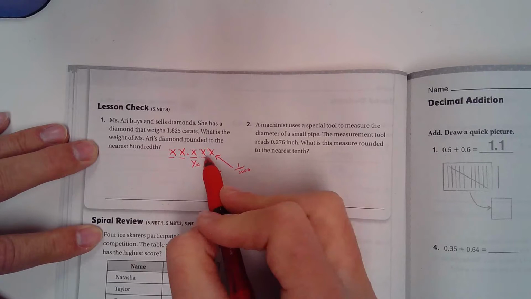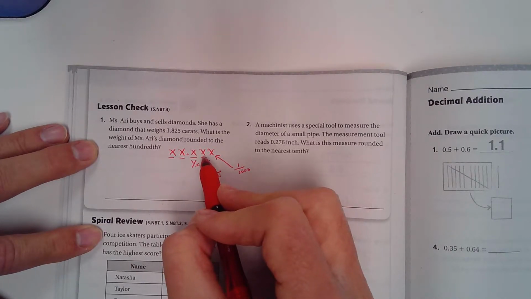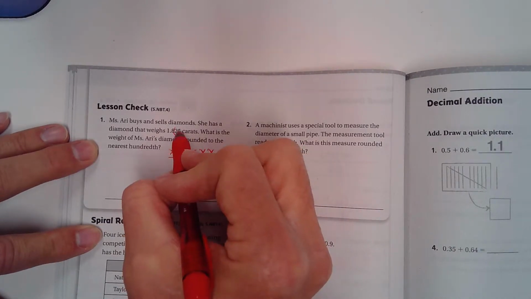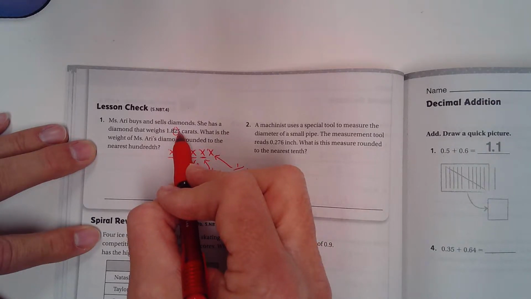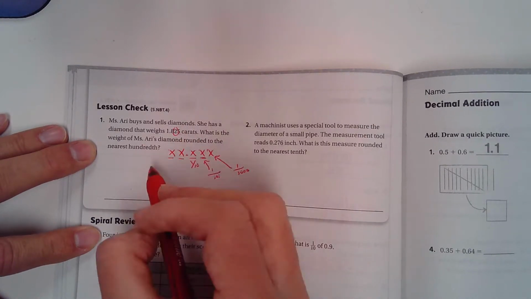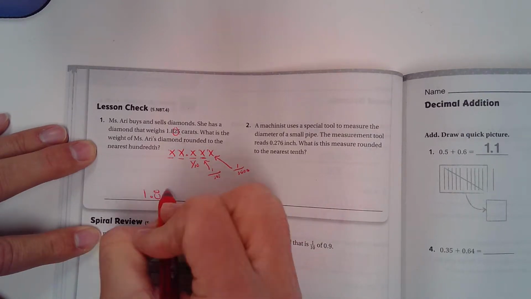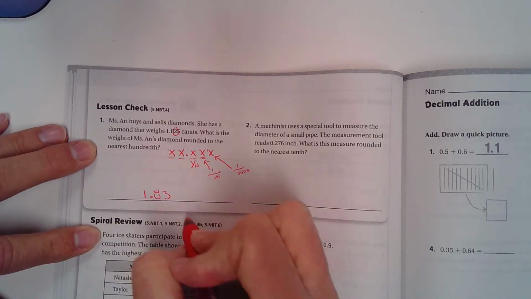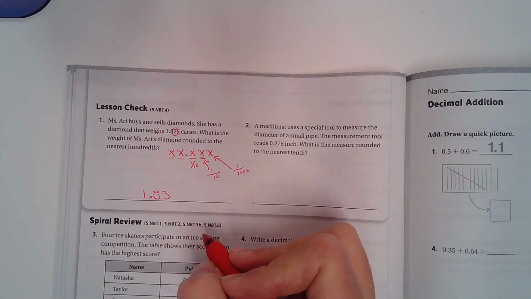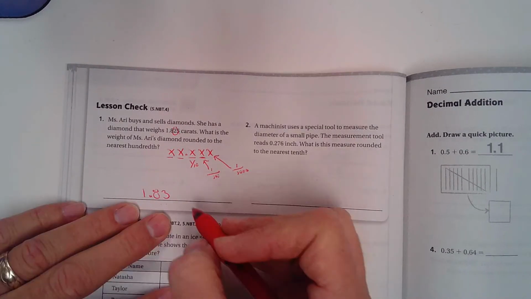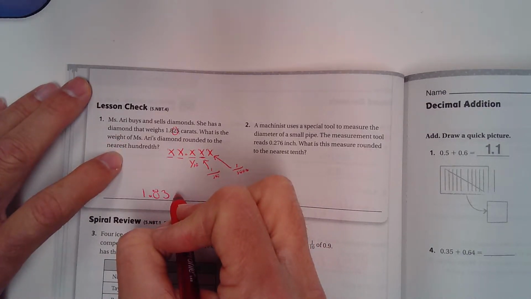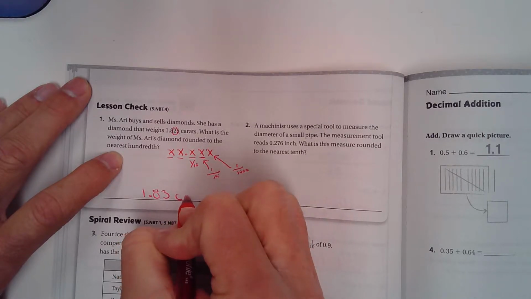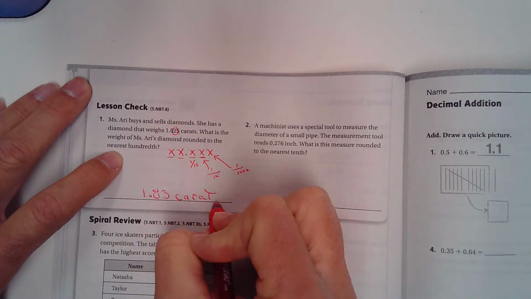To the nearest hundredth place, so right to here. So it's this digit here. So that would be what? The 2. So what would the 2 be rounded to? Would anything change? Well, what's the number just to the right of it? It's 5. Is it 5 or larger? Yes, it is. So it'd be 1.8, and then it'd be 3. All right. And actually, you should put carats. All right.